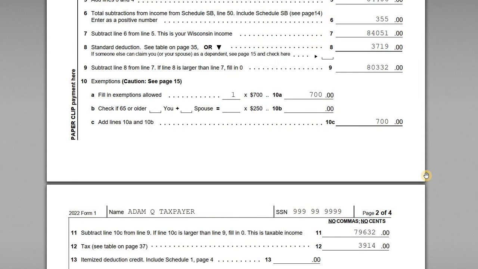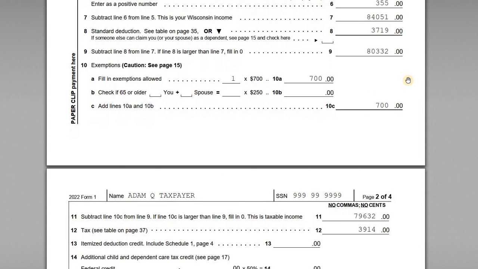Now this number is further reduced by however many exemptions we can claim in the state. The exemptions allowed for a single filing taxpayer is going to be 1. If you're married, you'll get 2. If you have other dependents, you're eligible to claim them as an exemption as well. In this case, we only have 1 exemption available, so we get a $700 deduction.